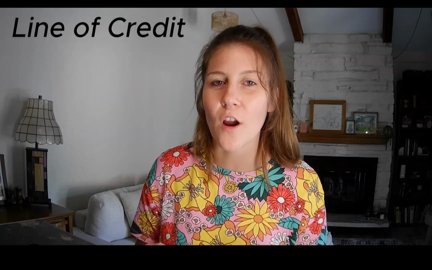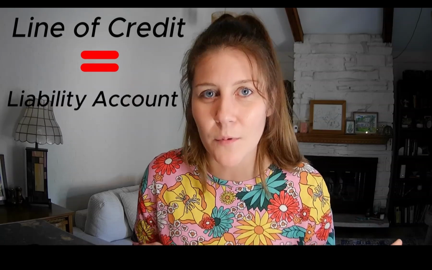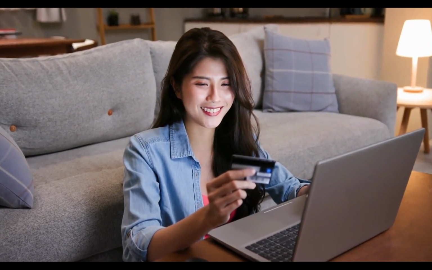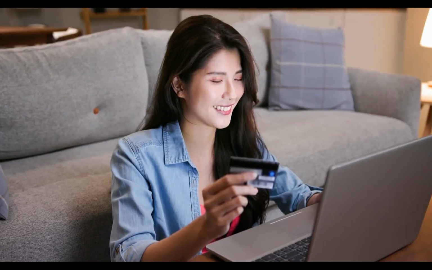Okay, so here's what usually happens when you set up a line of credit account incorrectly. You might select bank as the account type because your line of credit looks like it's connected to your bank, right? But in QuickBooks, a line of credit is actually a liability because it's something that you owe. If you take money out of your line of credit, you owe it back. It's kind of like a credit card. If you use money on your credit card to buy materials or supplies, you have to pay that back. So that's a liability account.